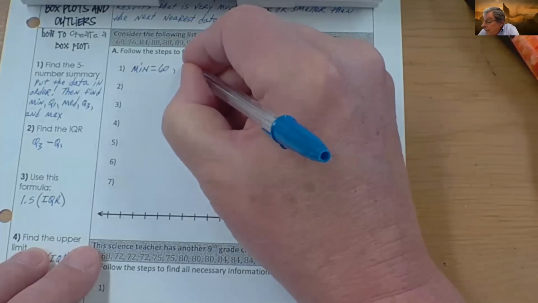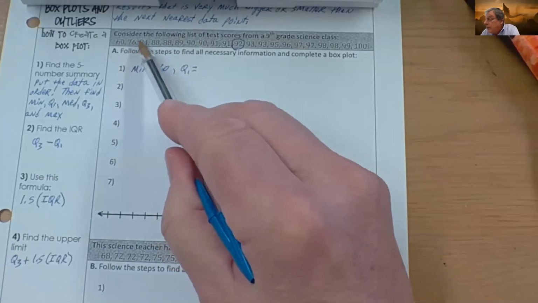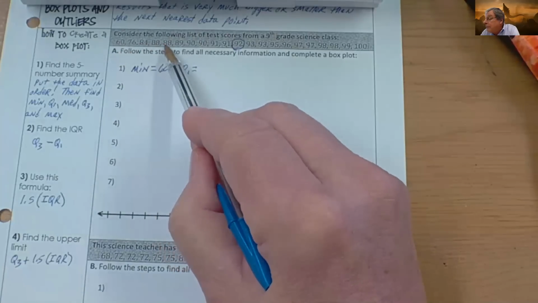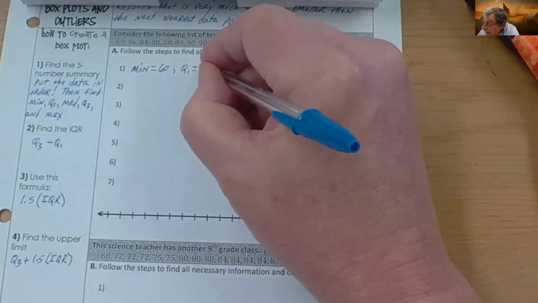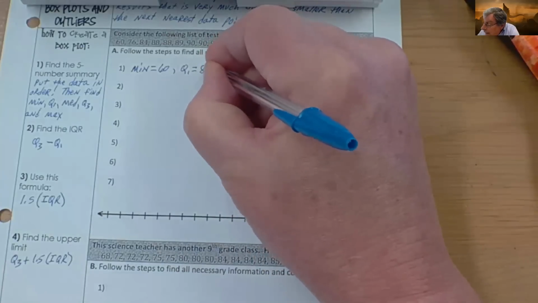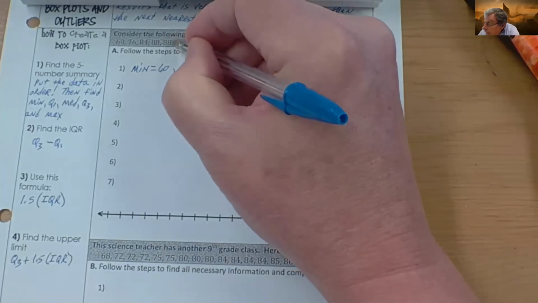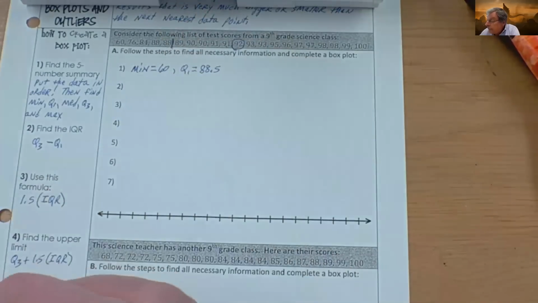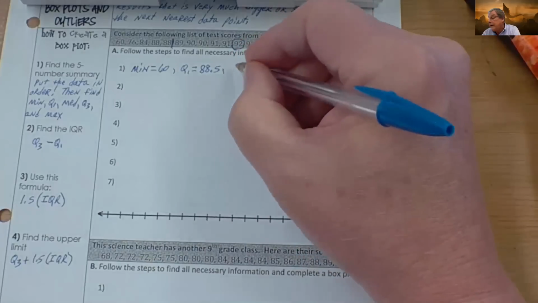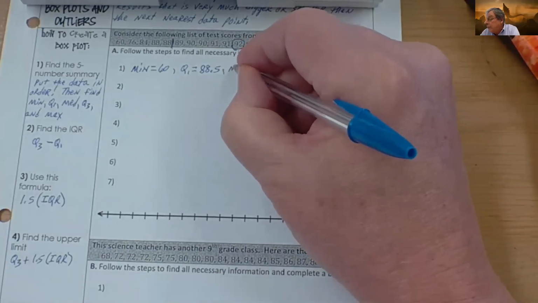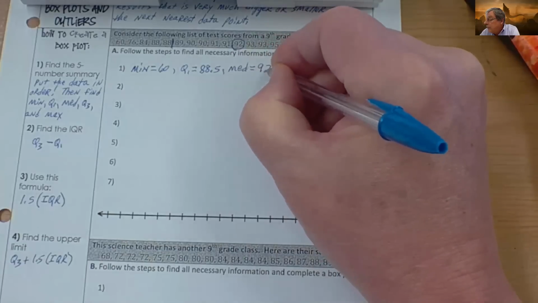Q1, we haven't found yet. We're going to right now. 1, 2, 3, 4, 5. So it's going to be halfway between 88 and 89. Halfway between 88 and 89 is going to be 88.5. Okay, right here. Then the median, or Q2, we already found. That was 92.